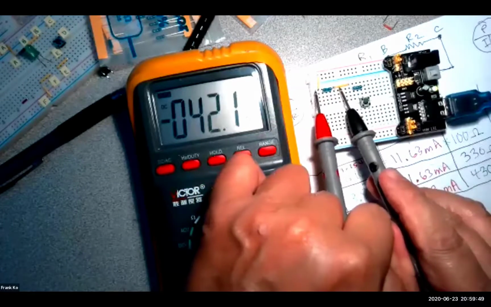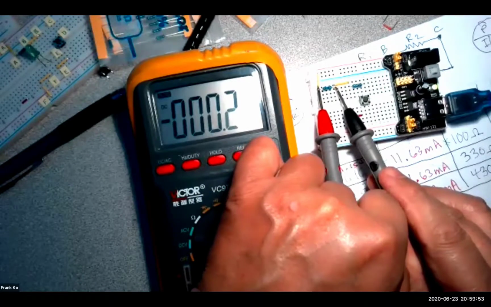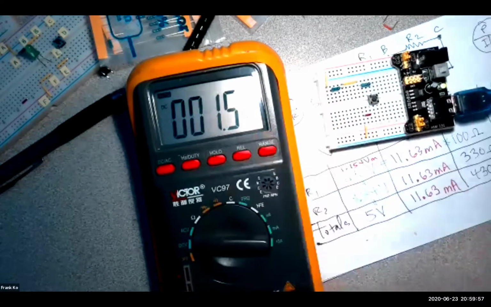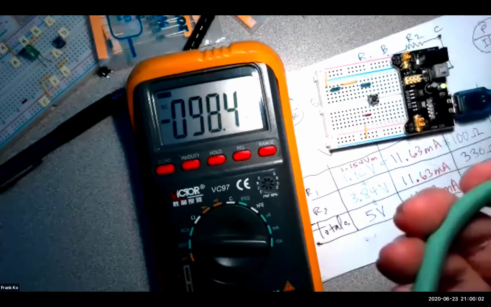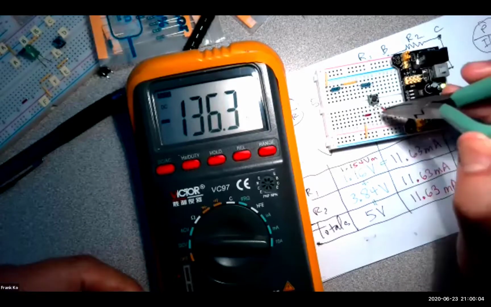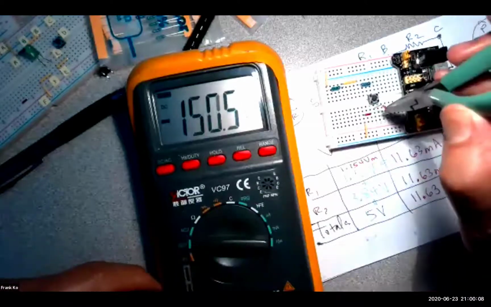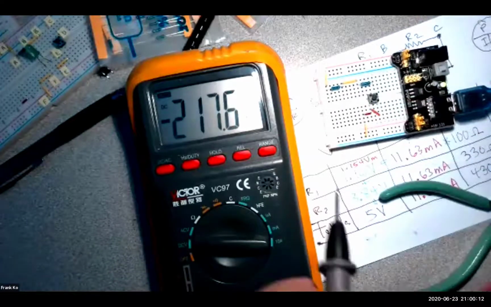Try not to use this by touching the two this way. You can still get a reading. I'm going to make a switch close by putting in a jumper wire, and that'll just close my switch. There, now my switch is closed without me having to push it.